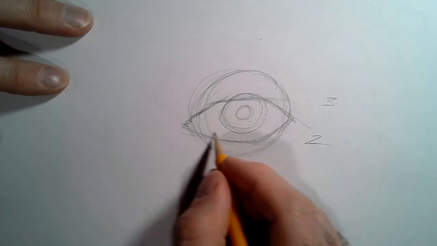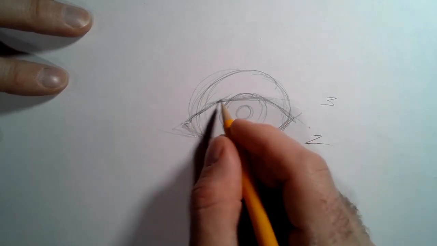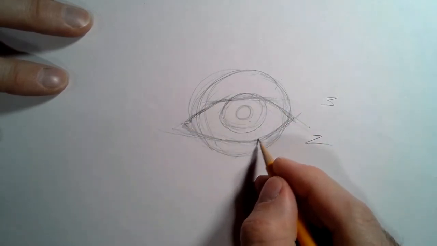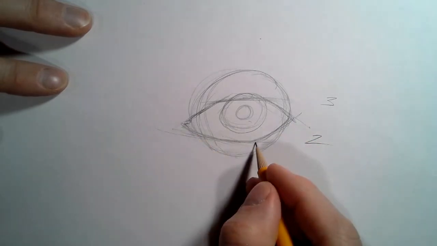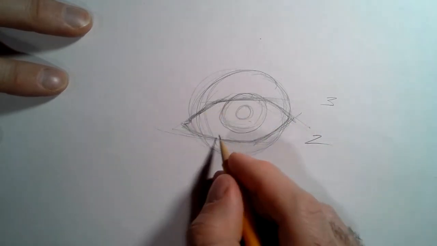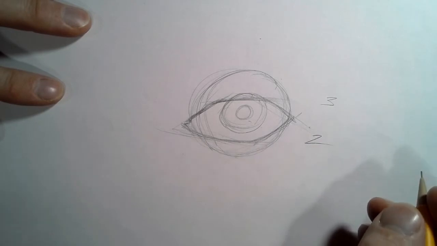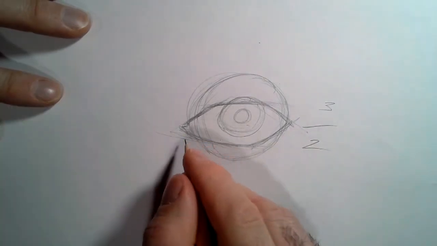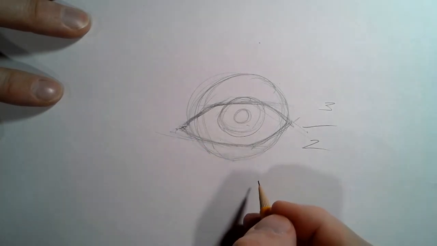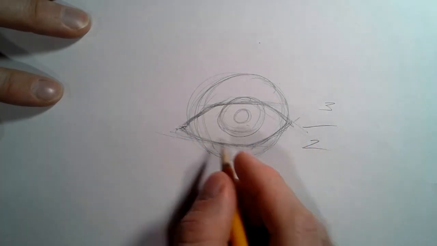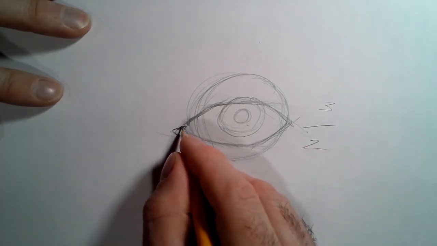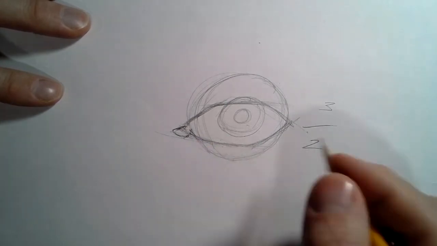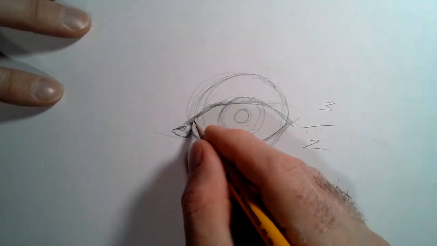Once I've got those angles, you can see the distinct angles here. They're not going to be hard angles. They're going to be a little smoother, but the key is that there are changes in direction. Really planes is what we're looking for, planes. So once I've got that basic shape, and if I'm happy with it, I can start to add a little bit more detail and bring out what I might see.